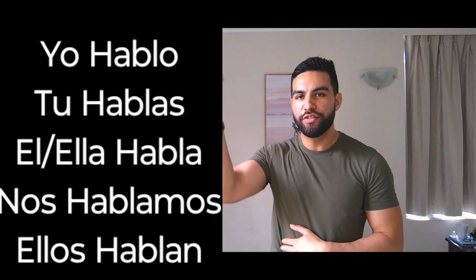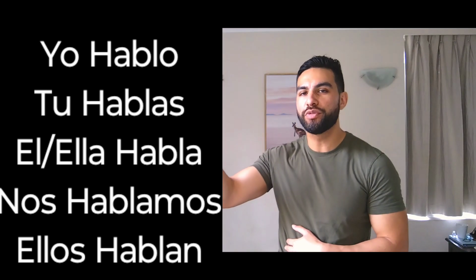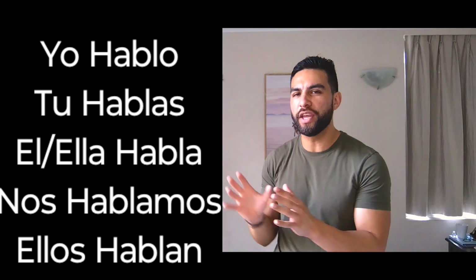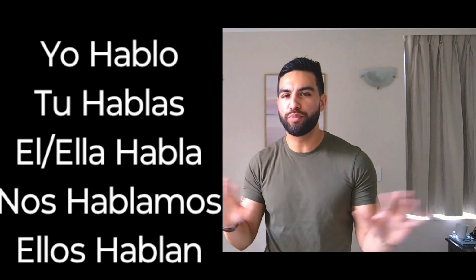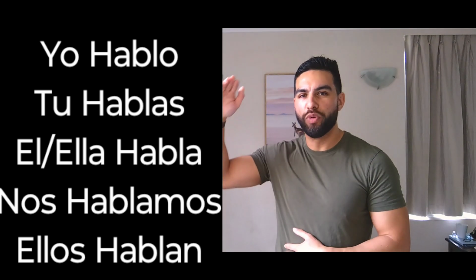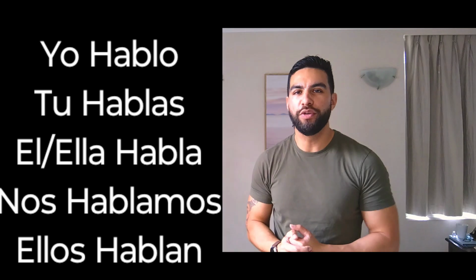So these endings don't change. Okay, so these endings you use with all AR verbs. You do get irregular verbs that slightly deviate from that pattern, but for the most part, we won't worry about that just yet. We'll just focus on the regular verbs here, and these are the endings that you simply use for those.